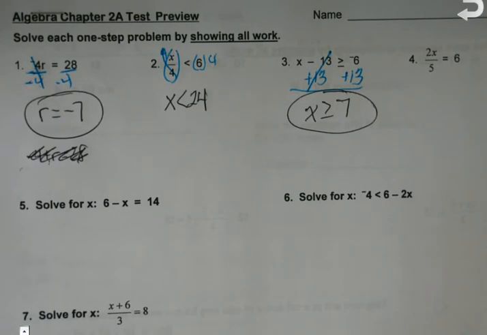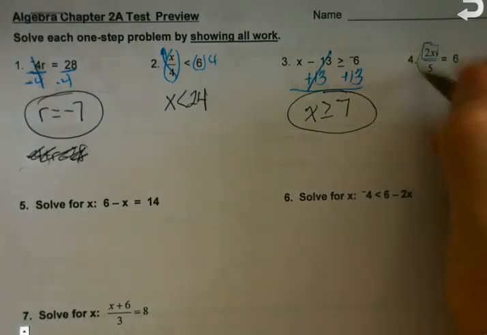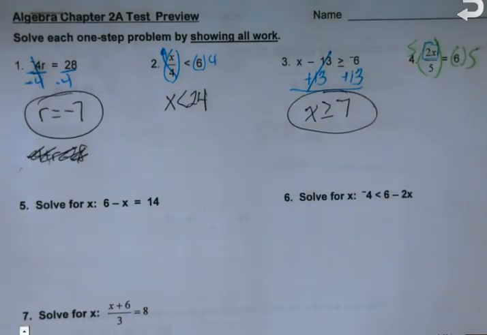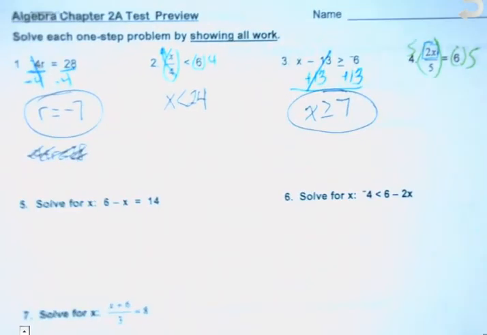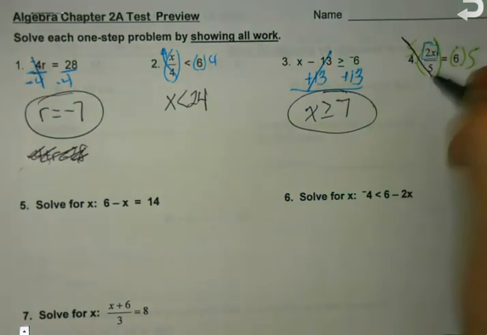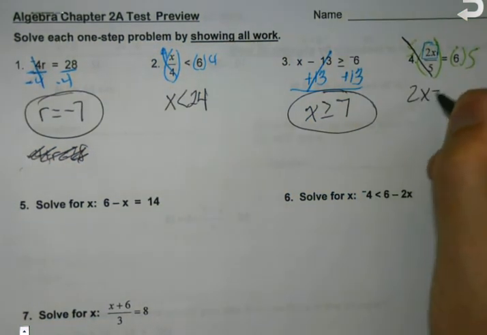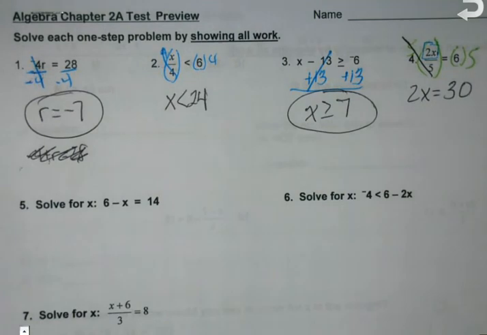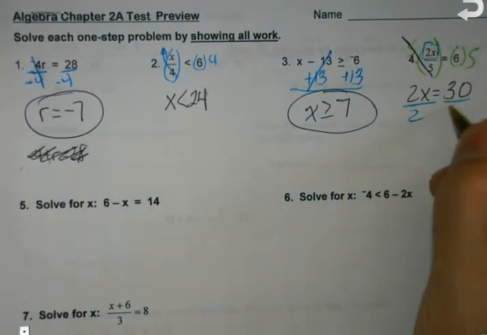4 is our first two-stepper. What do we need to do? Yep, times 5, because we're trying to get that 2x by itself first. So we're going to times both sides by 5. A little more light on the subject here. And then that's perfect, okay?